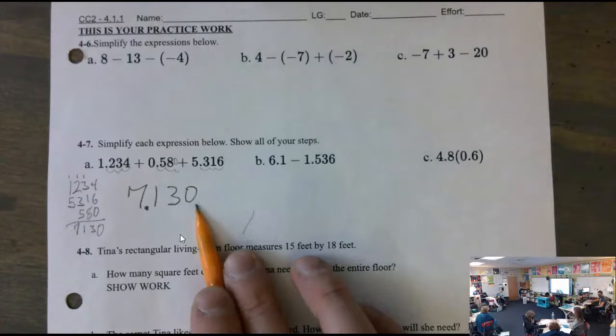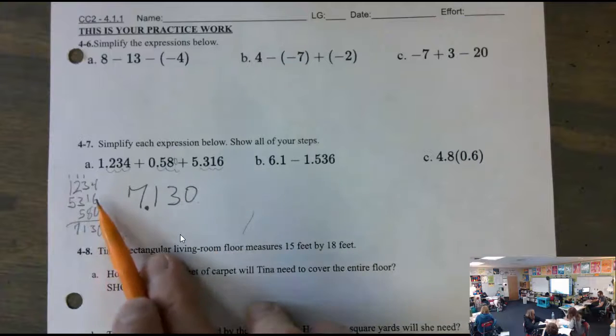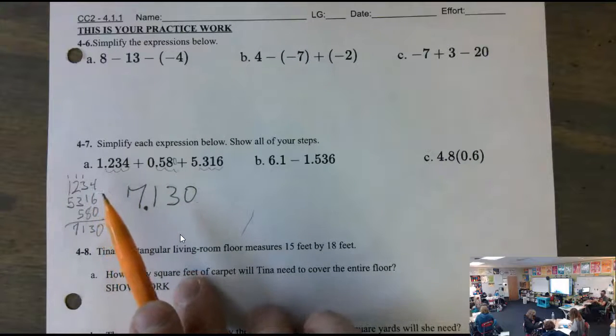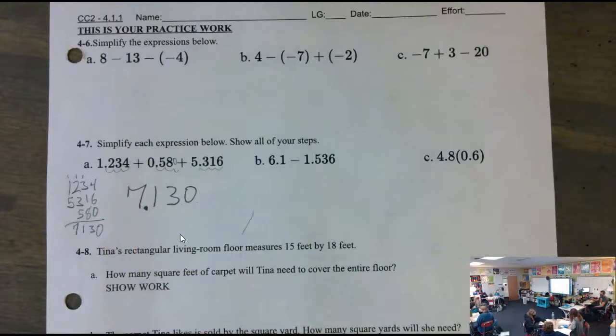Absolutely. This is a great placeholder. Sure, that's another way. This is just one way if you want to try to push the decimal. Because we haven't done this as much, that's why I'm trying to show you guys, to get a bit more exposure to it. Angel, did that help?